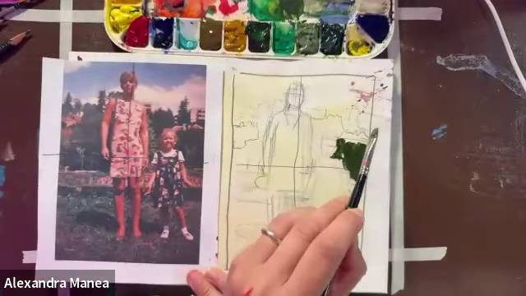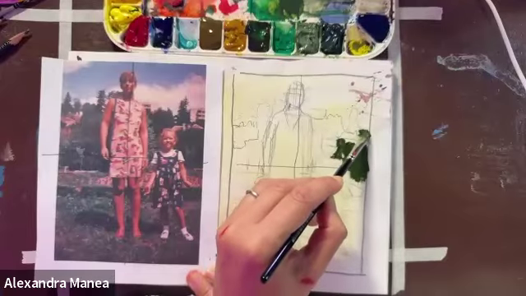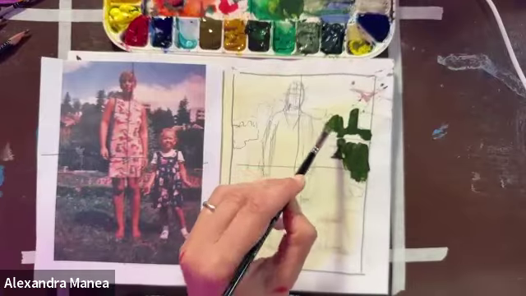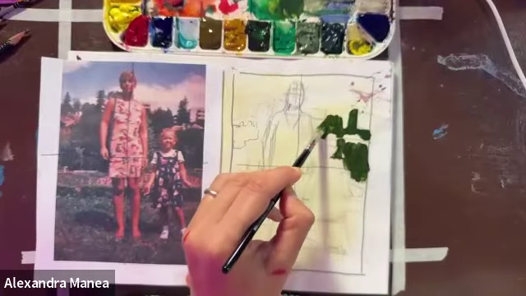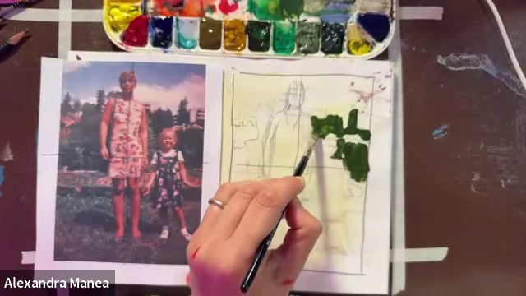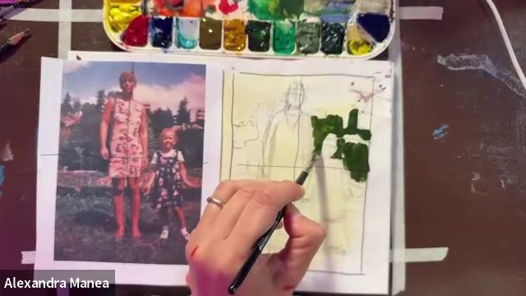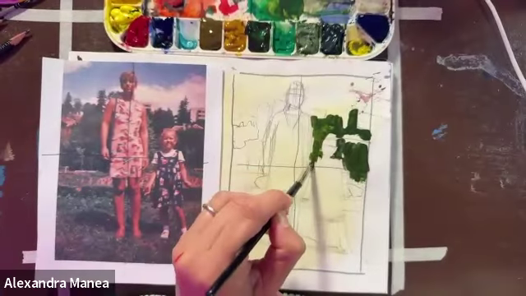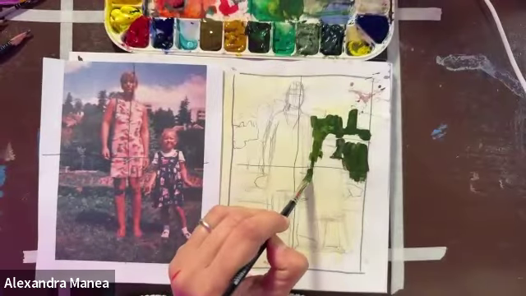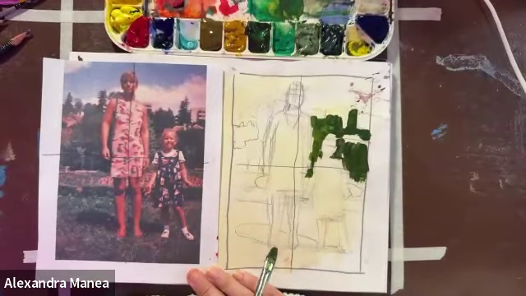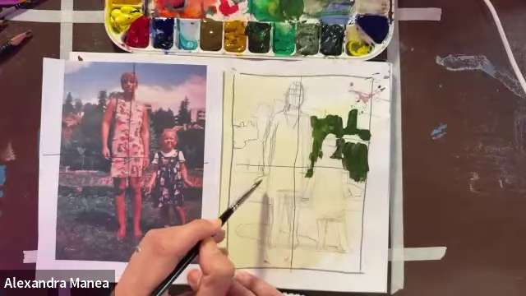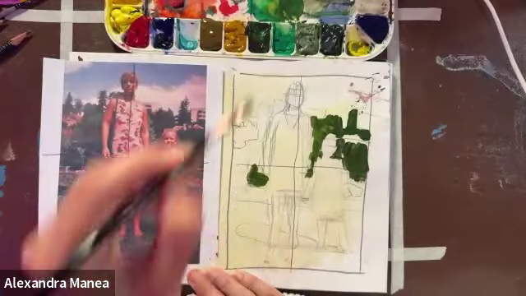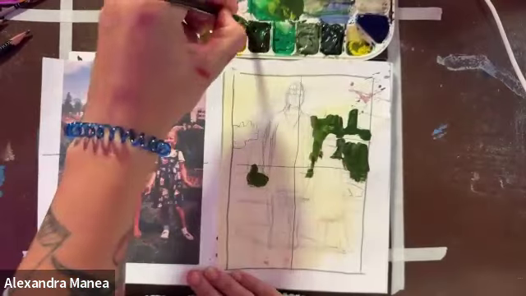And then there's some green over here. There's green over here. My head. My mom's hand is in between mine, so I stop there. There's a lot of dark underneath my mom's hand, so I'm gonna map that one out.